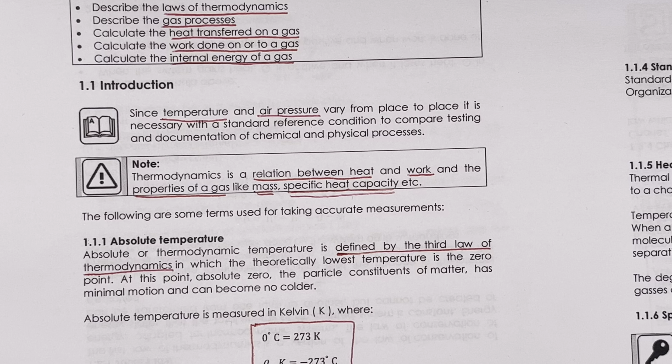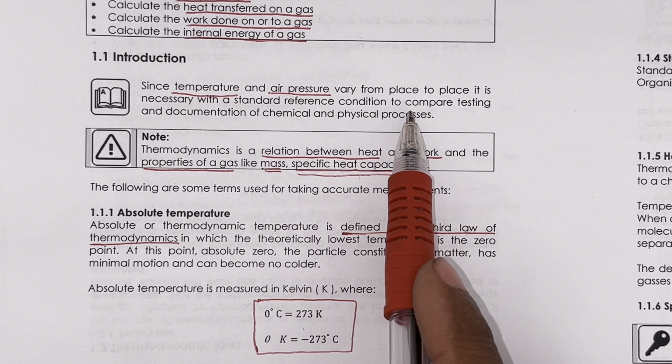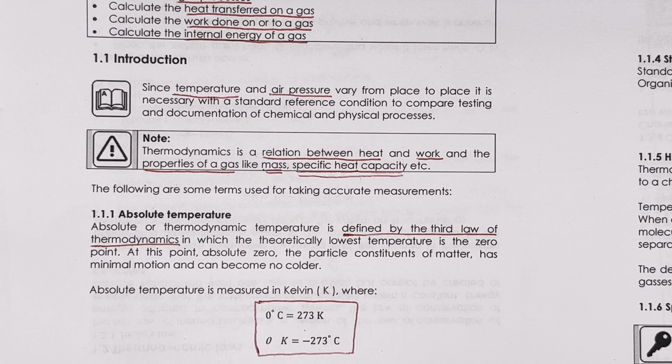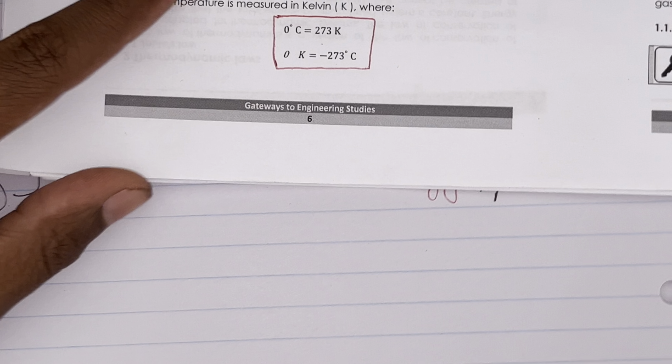Since temperature and air pressure vary from place to place, it is necessary to have a standard reference condition to compare testing and documentation of chemical and physical processes. So you have two types of processes, chemical as well as physical processes. And then there are what we refer to as standard reference conditions that we now use to compare testing and documentation. So simply meaning, you have temperature, and you have air pressure, and they vary. So we are going to write that down.